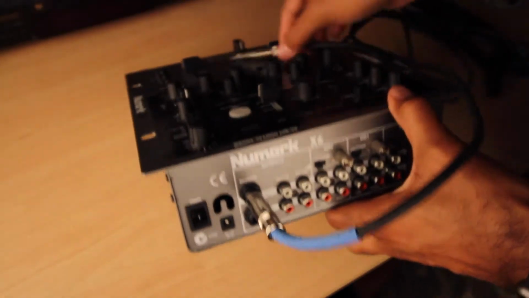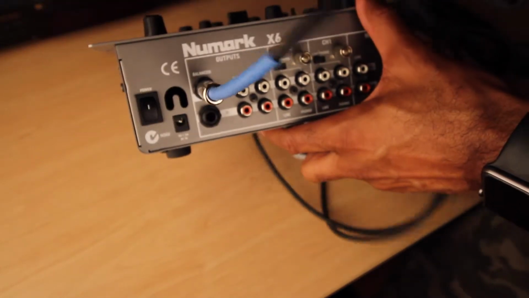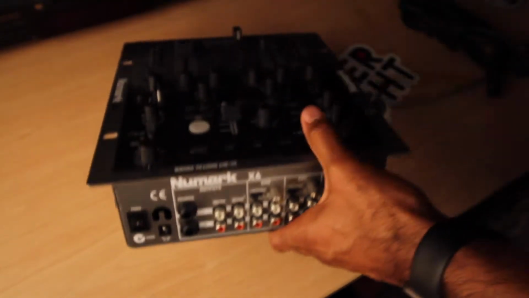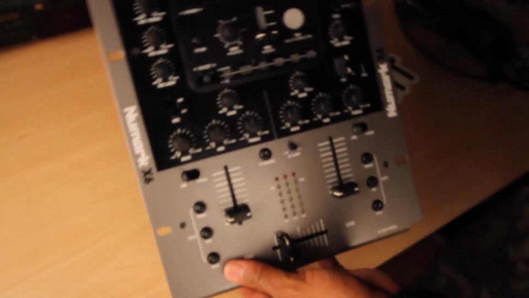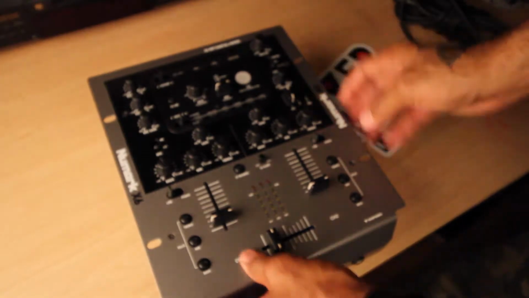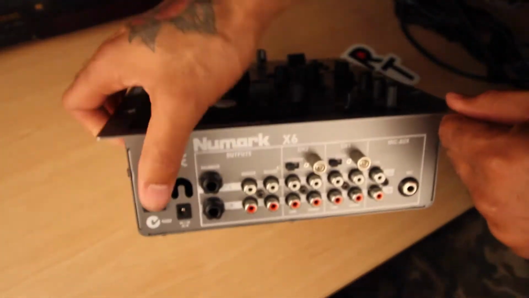So this would go into a speaker, and then it would have a second cord that would go into the other speaker, okay? Now the only thing that this mixer is kind of missing, it doesn't have a booth out, and I'll show you on the other mixer I'm about to bring out in a second.